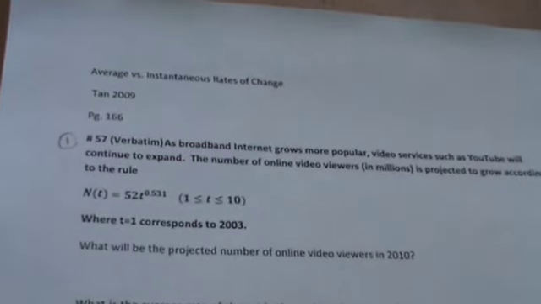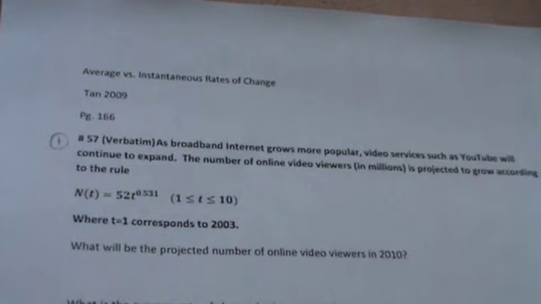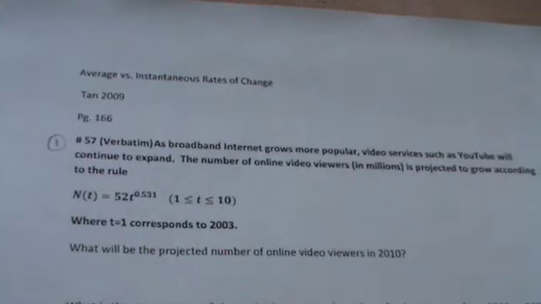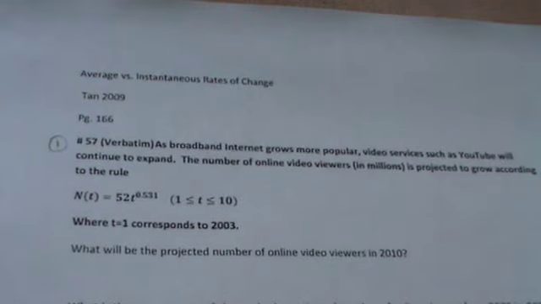It says, as broadband internet grows more popular, video services such as YouTube will continue to expand. The number of online viewers is projected to grow according to the rule n of t equals 52t to the 0.531, where t equals 1 corresponds to 2003, and t runs from 1 to 10. What will the projected number of online viewers be in 2010? All right, so I guess we have to start thinking about what 2010 would be.